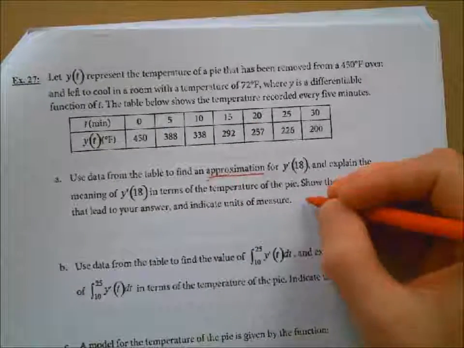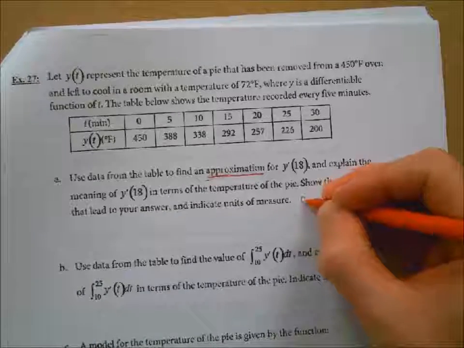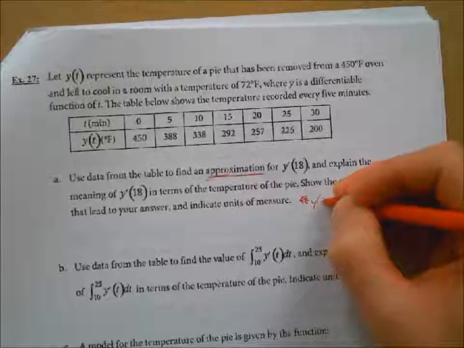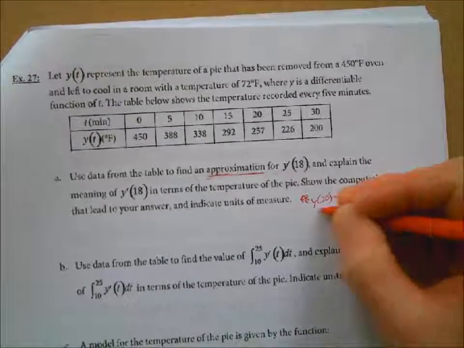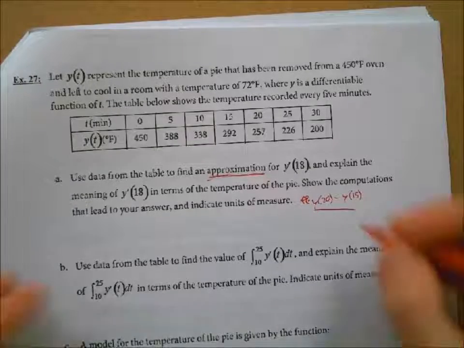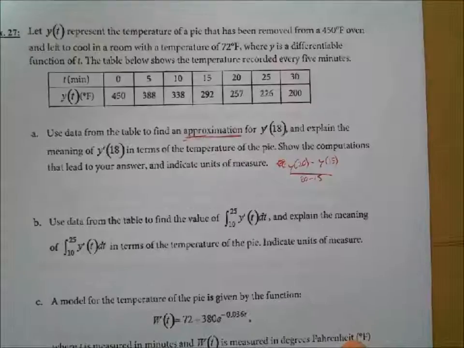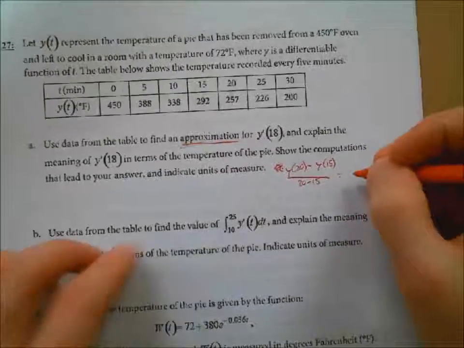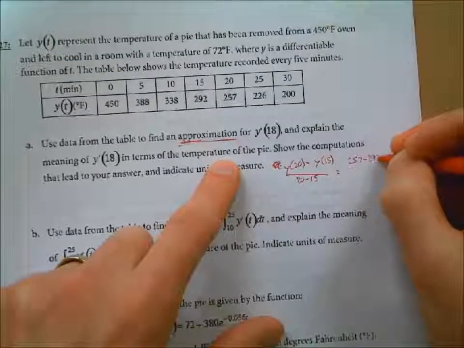Which is just the formula: y of 20 minus y of 15, over 20 minus 15. I'm going to write it out very explicitly here. You can just jump to the y values if you want to. So that's going to yield 257 minus 292 over 5.